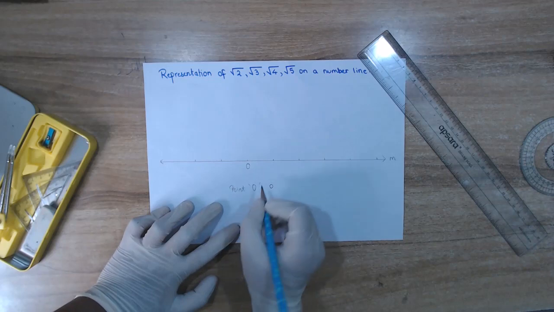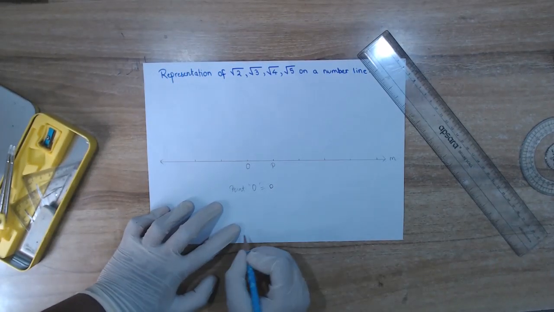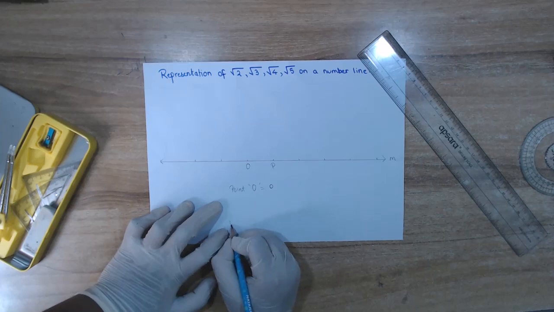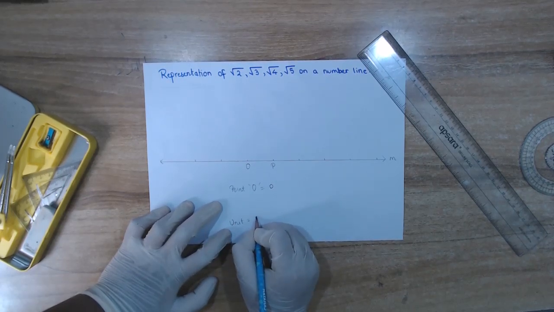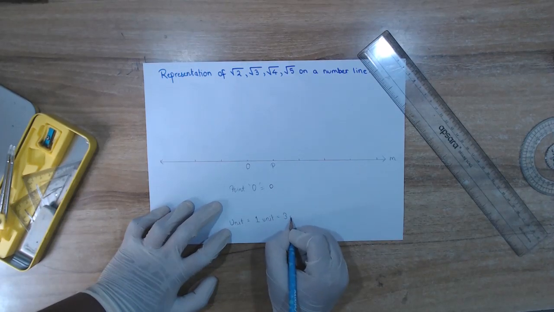Then we'll mark point P, and then we'll write three centimeters.